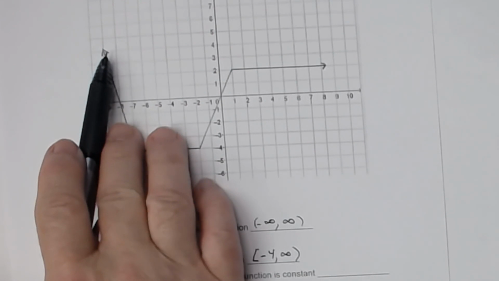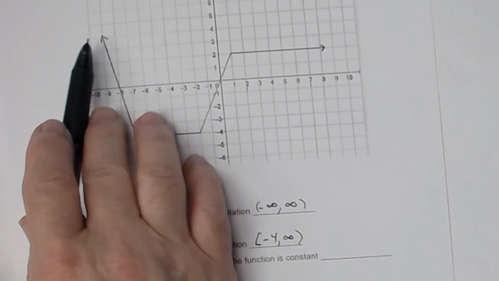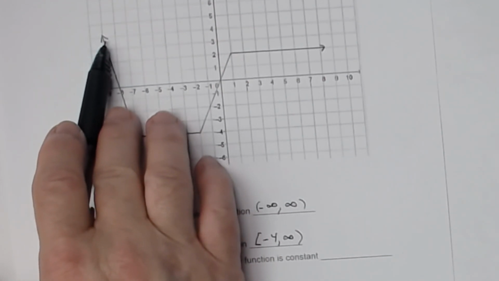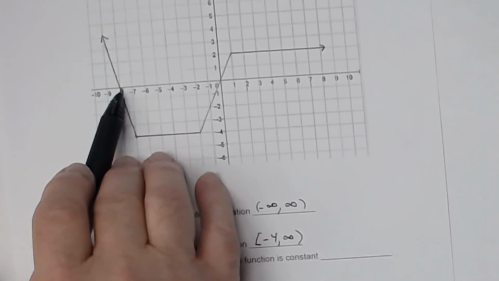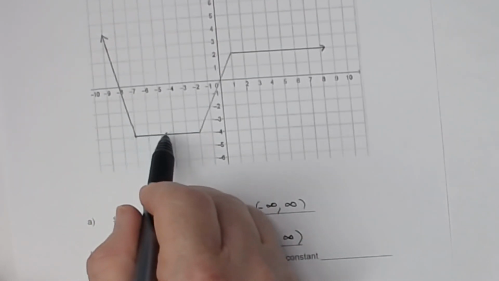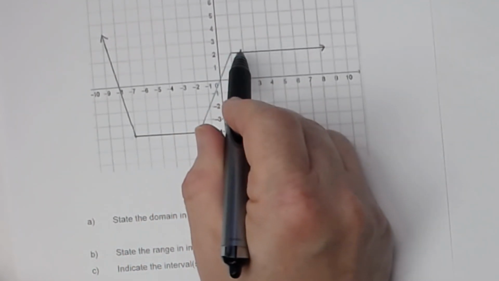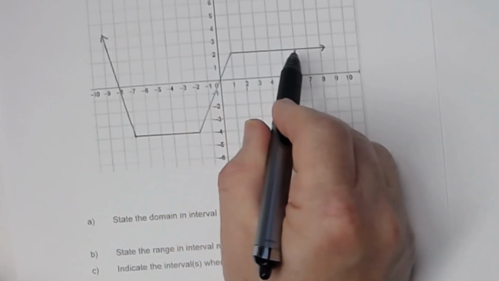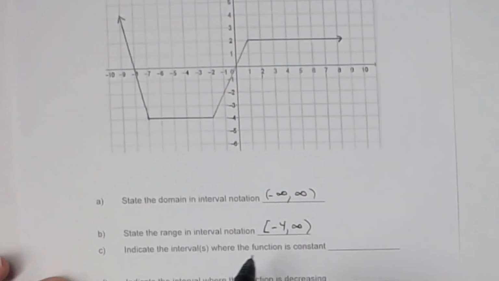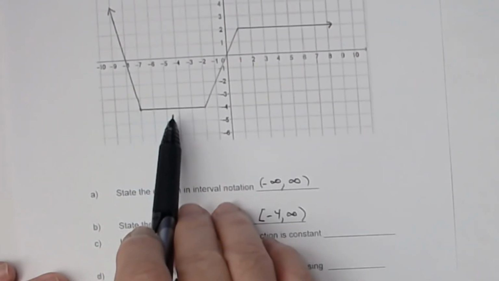So remember, when you talk about the intervals where the function is constant, you have to go from left to right. And as I go from left to right, you're looking at those y values. These y values here are decreasing. Then my y values are constant. You can see they're all equal to negative 4. And then my y values are increasing, and then my y values are constant. All these y values here are equal to 2. So there are two intervals where my function is constant.